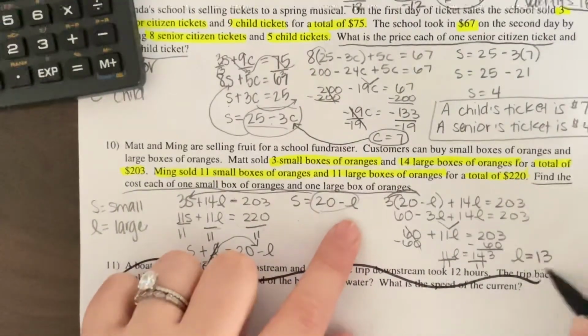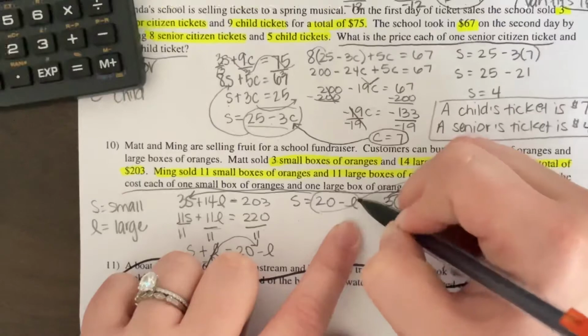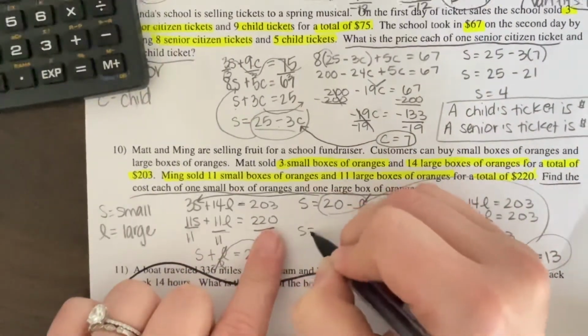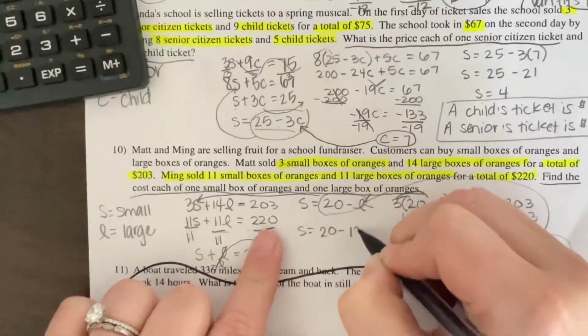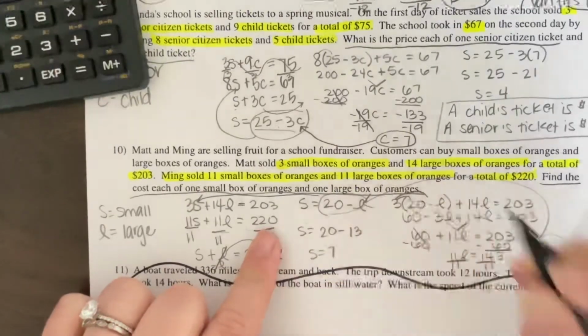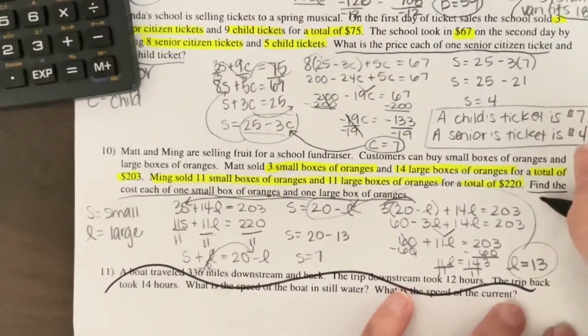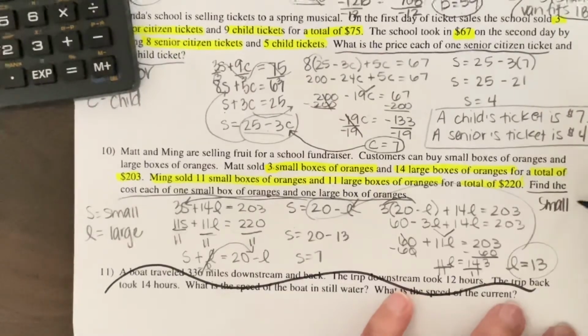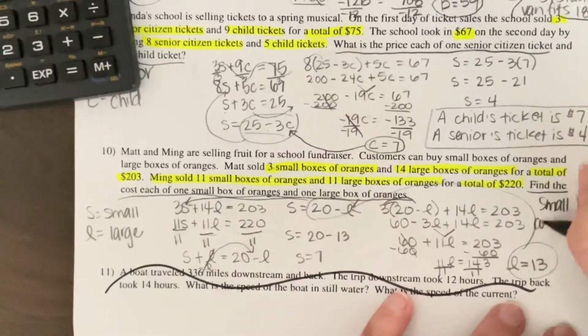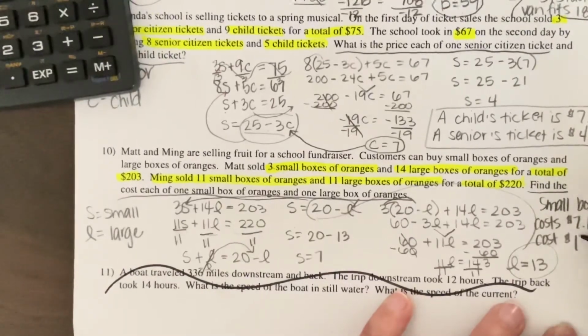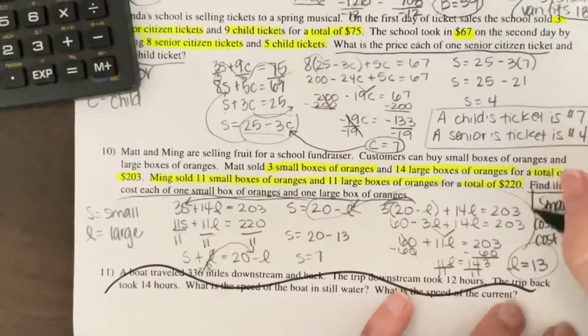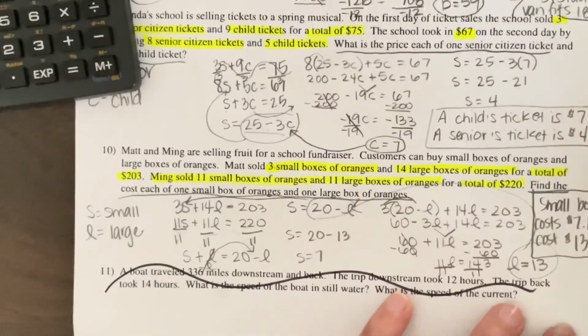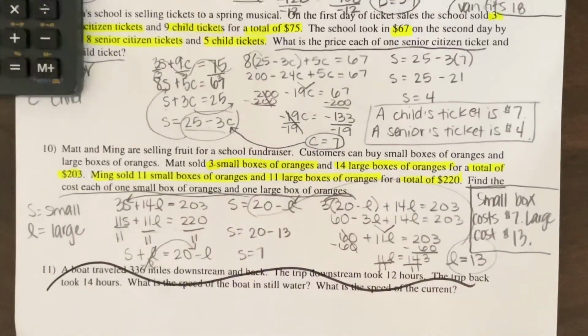All right, take that L, plug it in. So small equals 20 minus 13, which means 7. So small box costs $7. Large costs $13. And we are not doing number 11. So we are done.